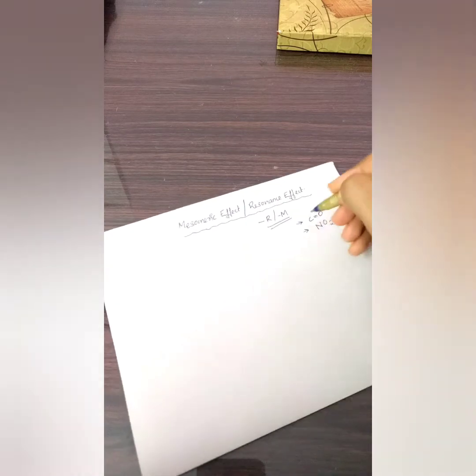There are some groups which are particular in causing this kind of minus R or minus M effect. Some groups like C double bond O, then another group which is causing minus R or minus M is NO2, another group is C triple bond N, then COOH, the acid group, then COOR, the ester group, then SO3H. So these are examples of groups which are able to produce minus R or minus M effect.